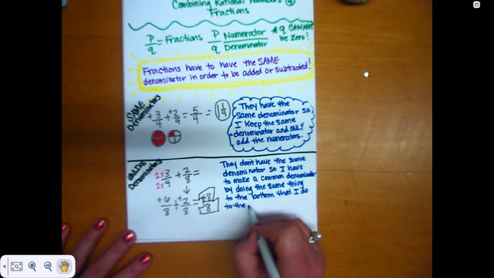It has to be the same or it will not work.